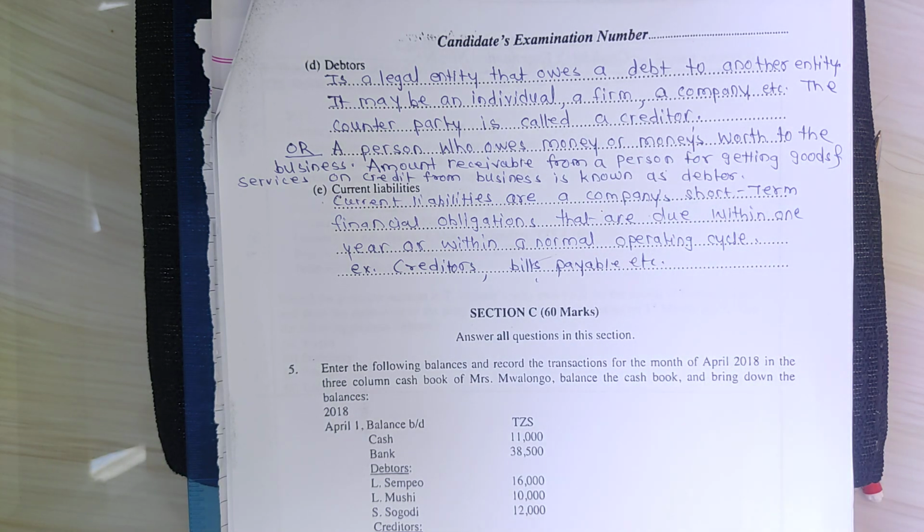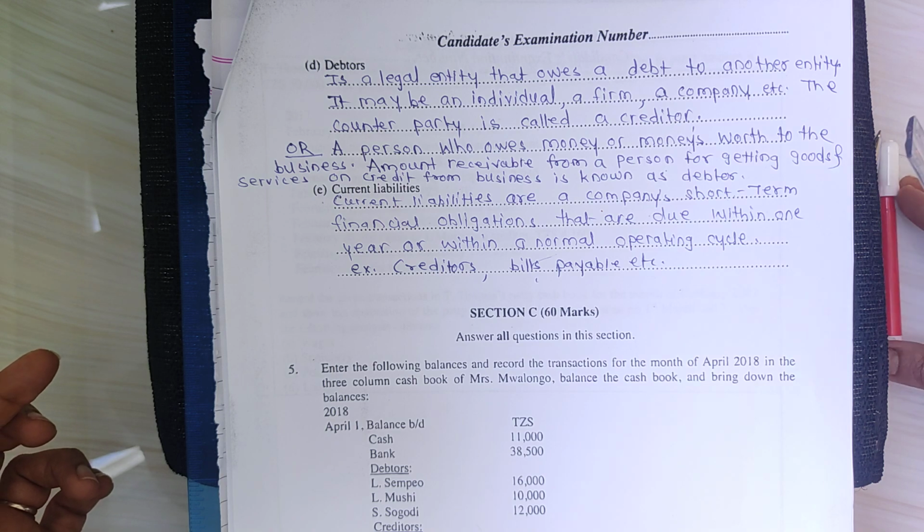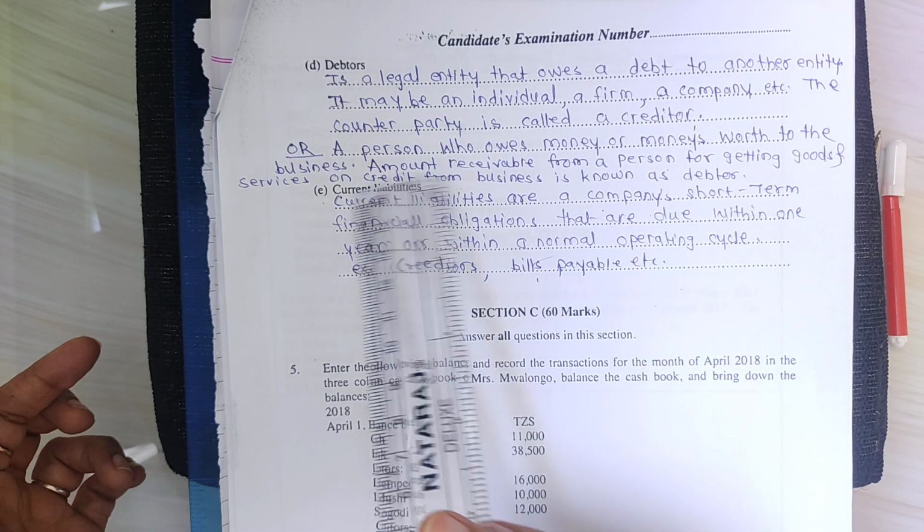Debtors, see, whoever the customers who are buying goods from the business and amount is not paid by them immediately, they are considered as debtors. In future, business will receive amount from them, so debtors are an asset for the business.